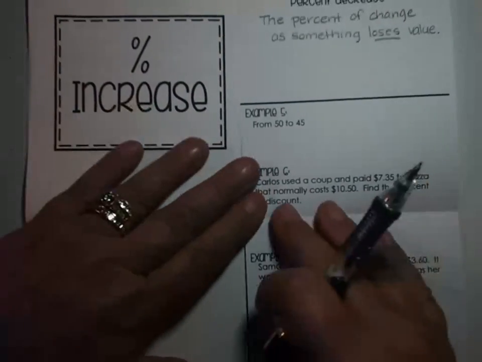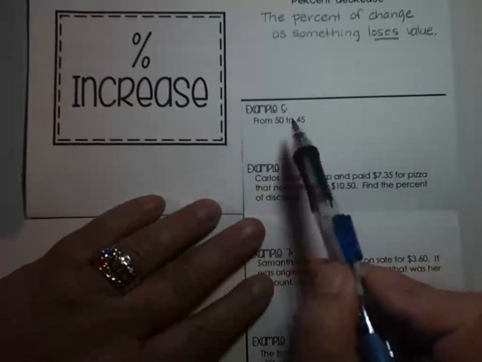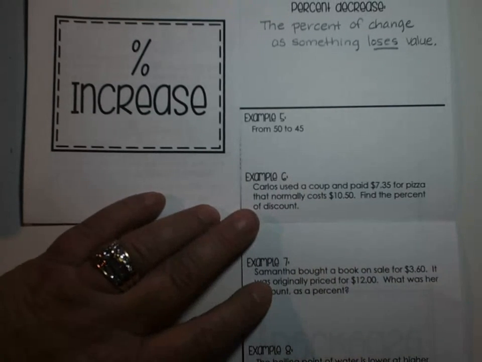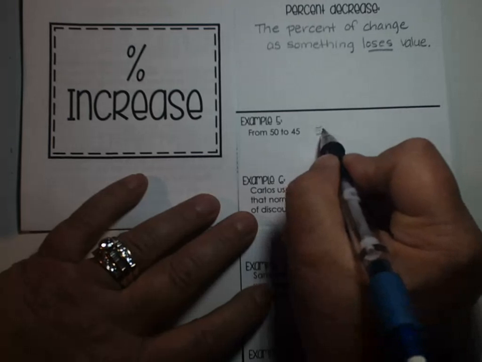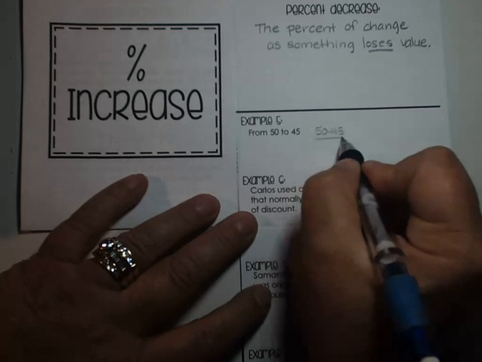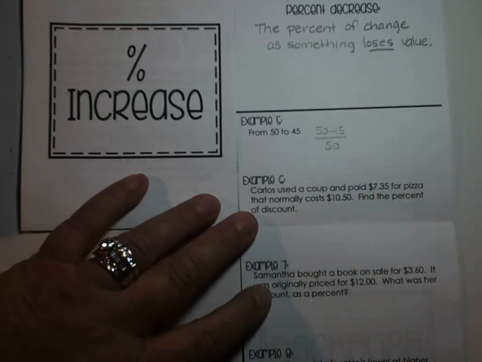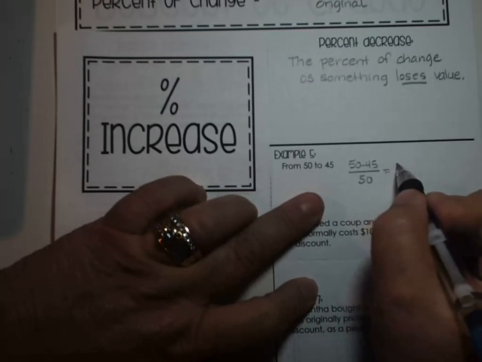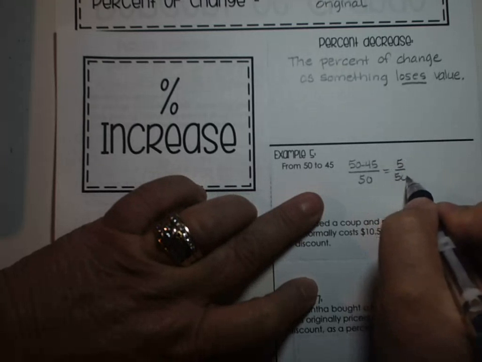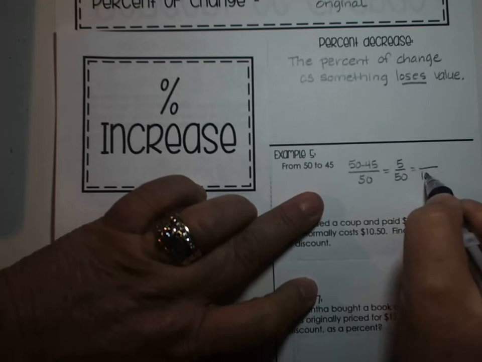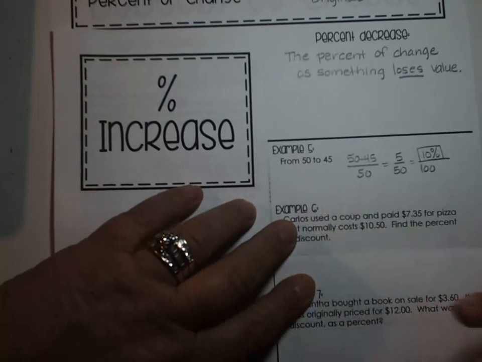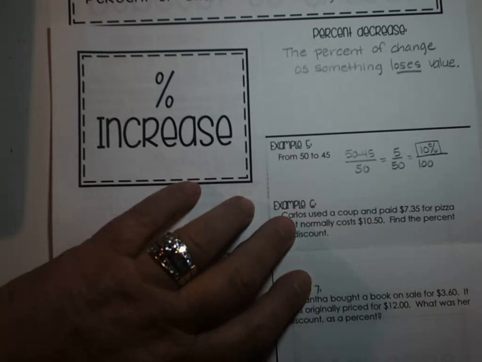So moving on to percent decrease. Notice we're going from big to small this time. Same formula though, okay? The difference over the original. All right, still has to remain positive. So this is 5 over 50. That's easy to make into a percentage. That is a 10%. And this time, since it went down, it's a decrease.